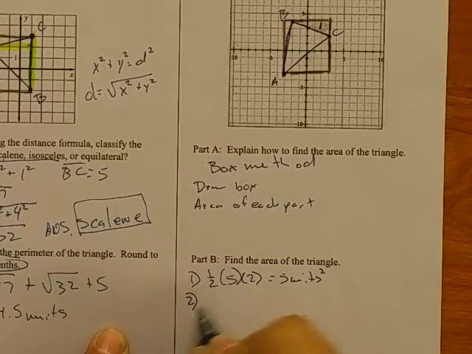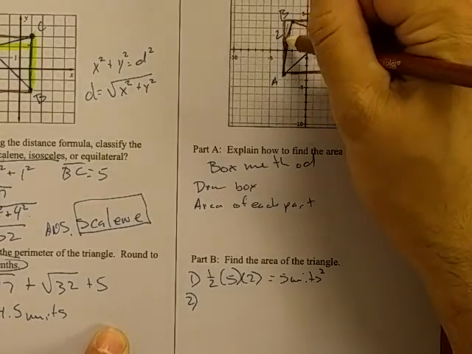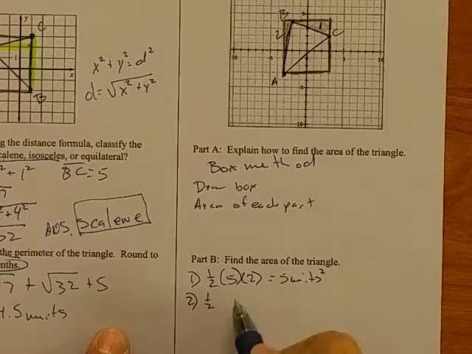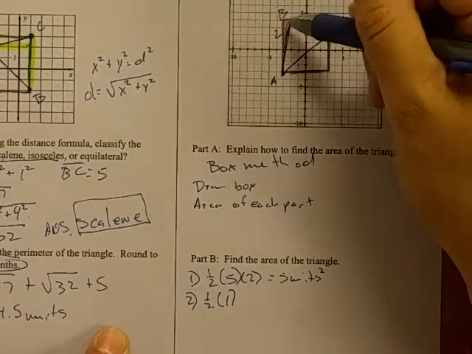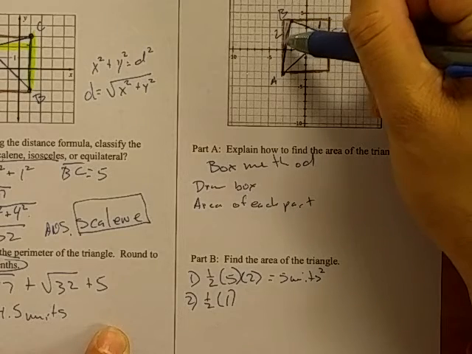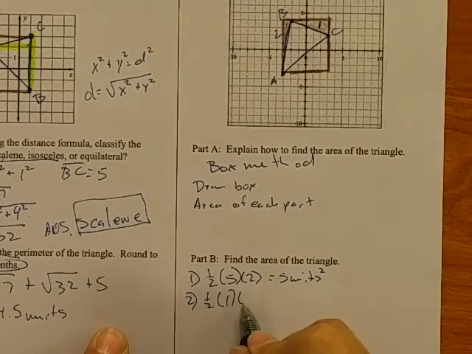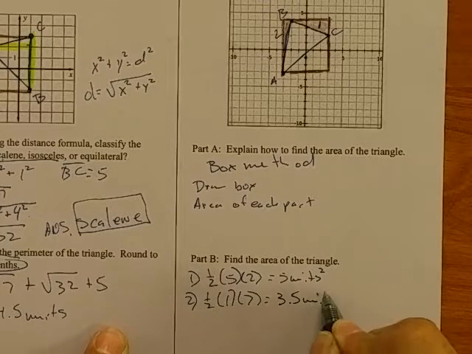Now part 2, this is going to be number 2 here, so that's that piece right there. Now it's 1/2, and so my base is going to be 1. That's my x value is 1. My height is going to be 1, 2, 3, 4, 5, 6, 7. So that's going to be 3.5 units squared.